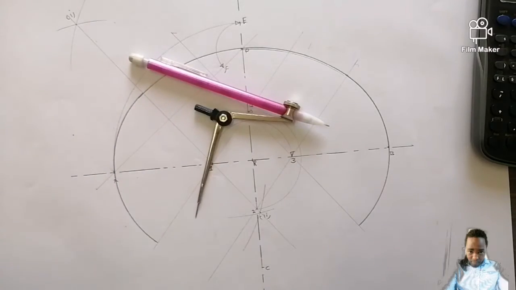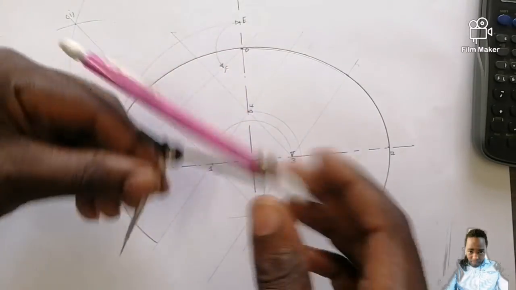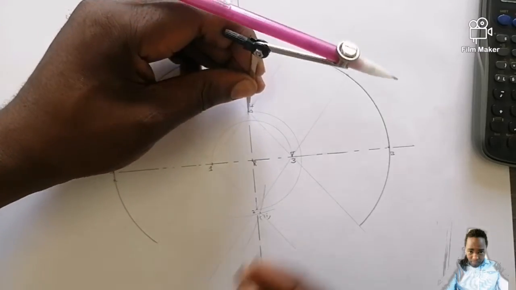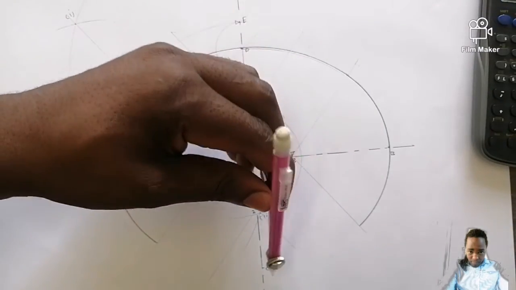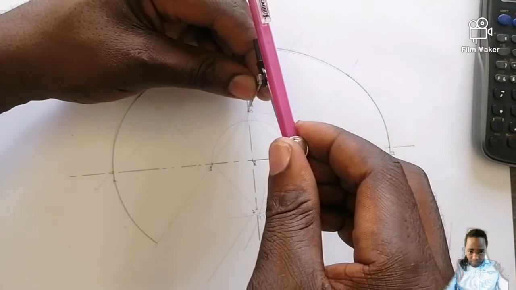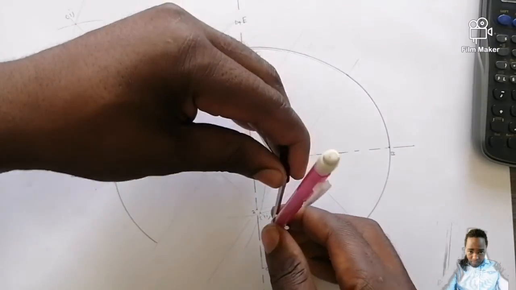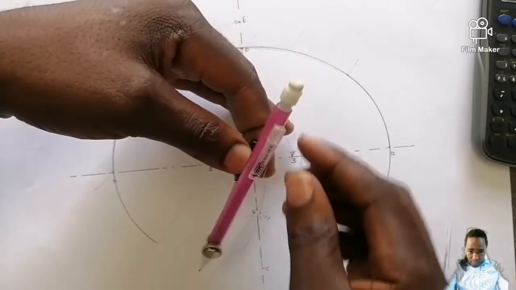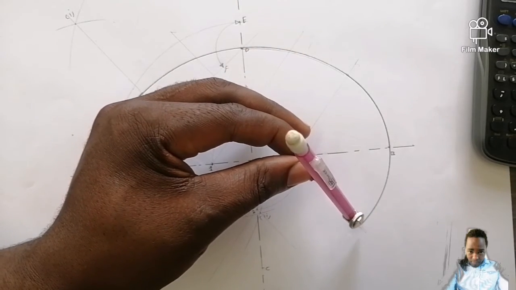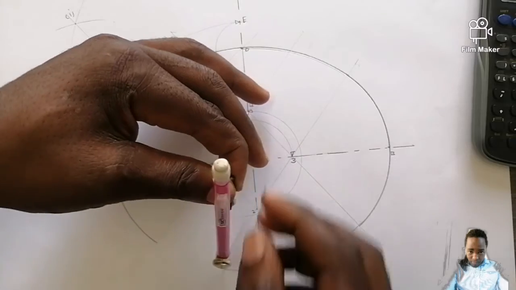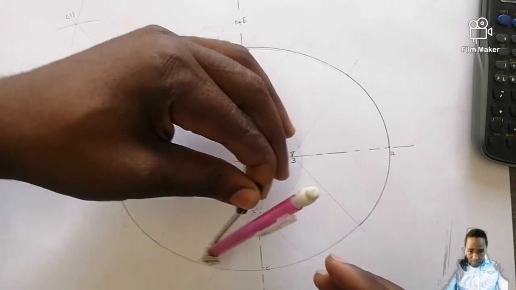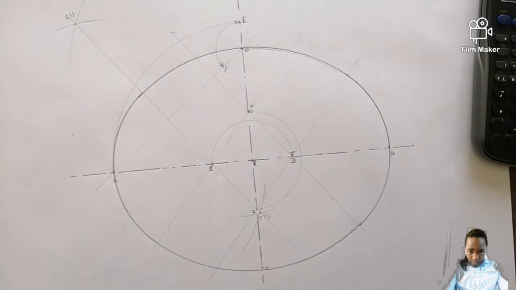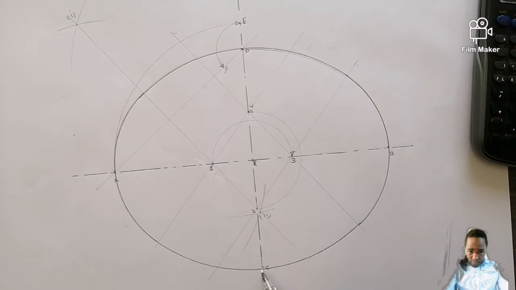I'm having a challenge. This is too small. You must get the bigger one. That is why I seem to be struggling. So you get it, you place it at point 4, further extended to point C. As you see. Then there you go. This compass of mine is small, and this ellipse that I'm drawing is big. So you see that there was a very small dimension that I've missed. So this is what we've done.